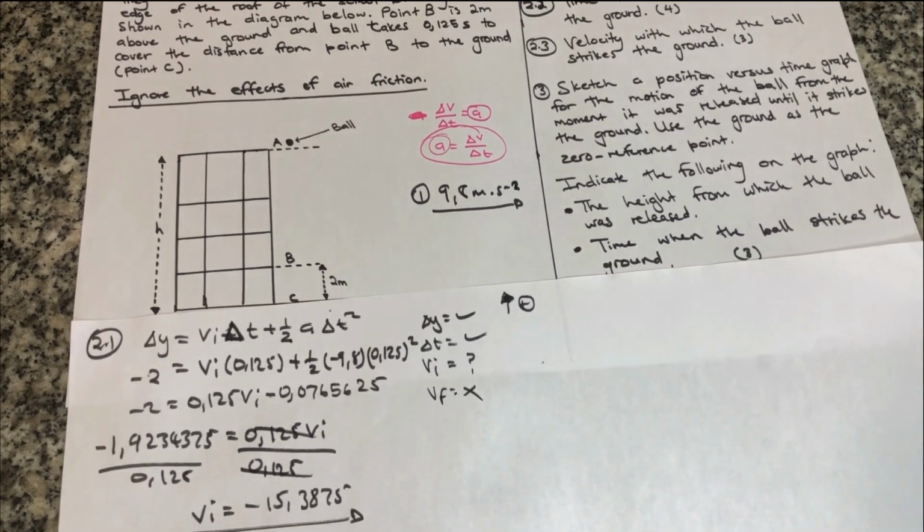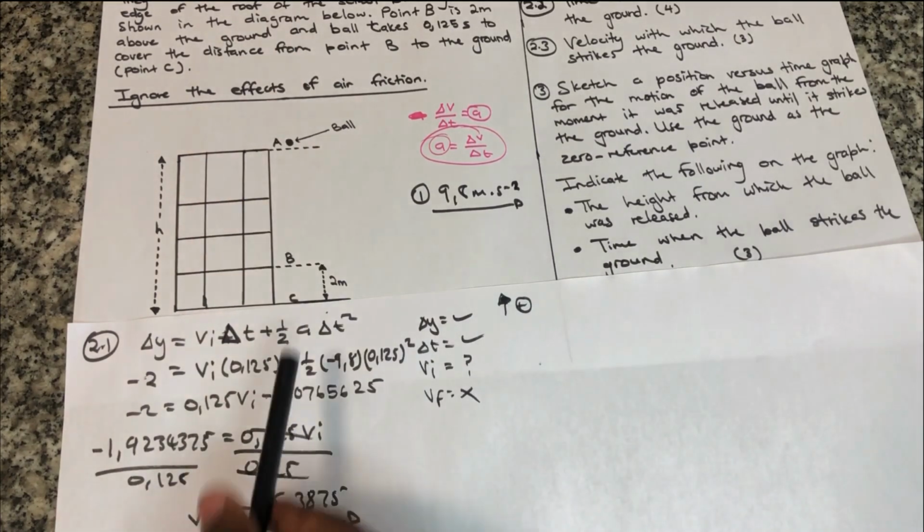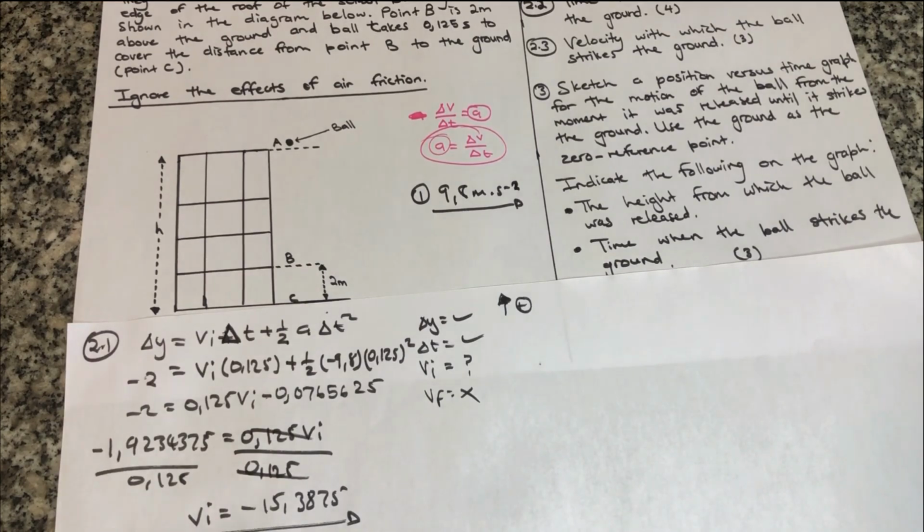So that is the initial velocity there. The reason why it is negative, remember that we chose upward as positive. So the ball is moving downwards at point B. So that is why it's negative. It's opposing the motion that we've chosen to be positive. So in this case, that's how it goes, in meters per second.